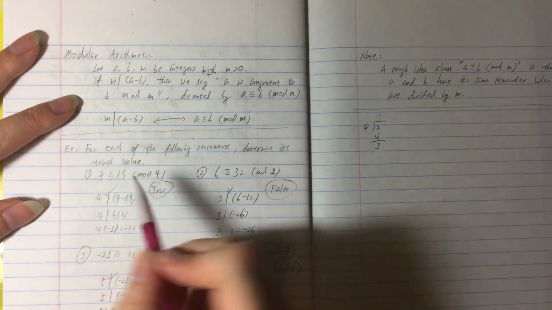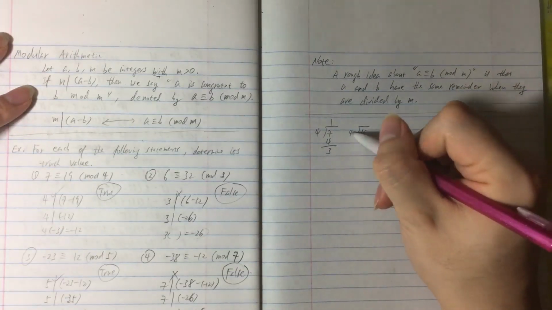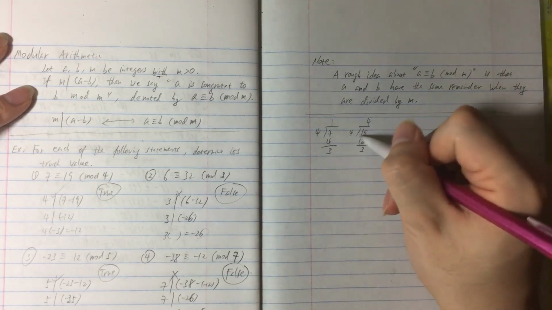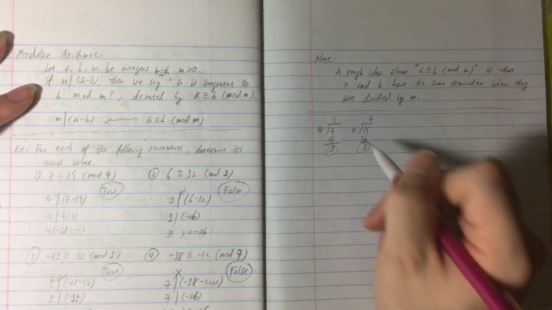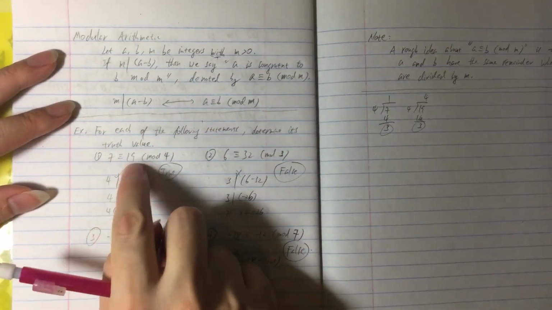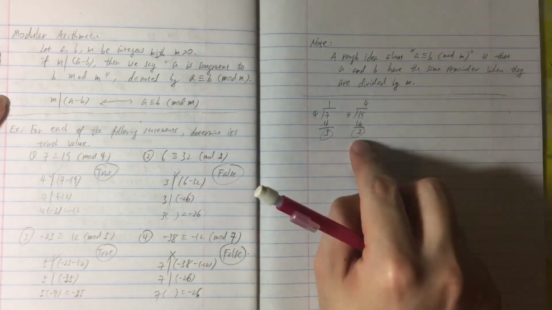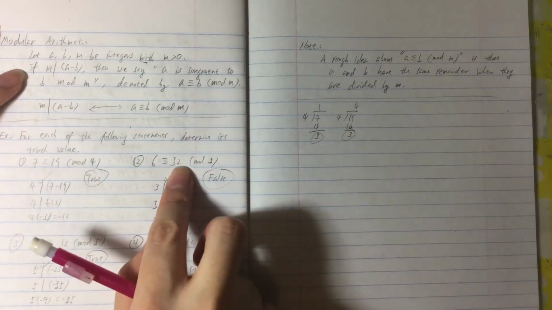If I take 19 divided by 4, what's the remainder? Four goes into 19 4 times. 4 times 4 is 16, remainder is 3. So they both have remainder 3. 7 and 19, when divided by 4, both have remainder 3. So they are congruent.